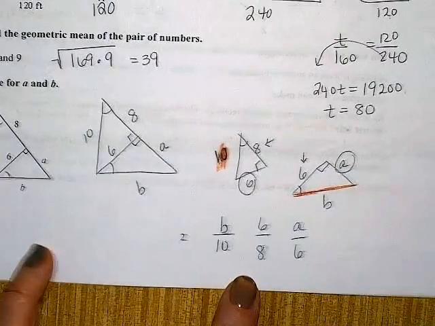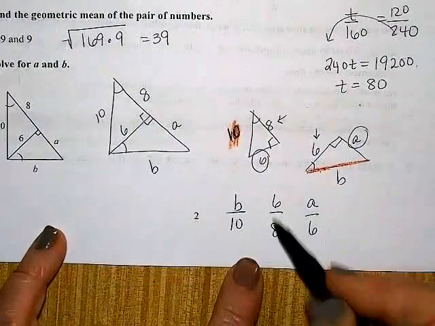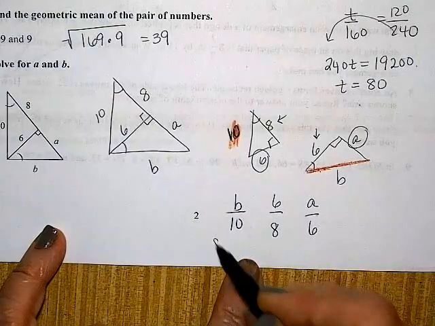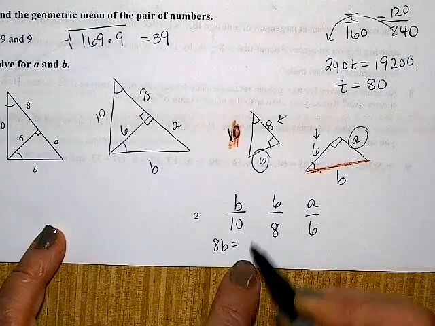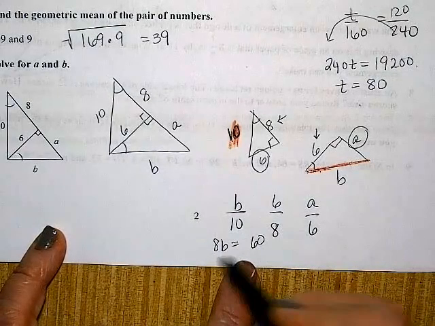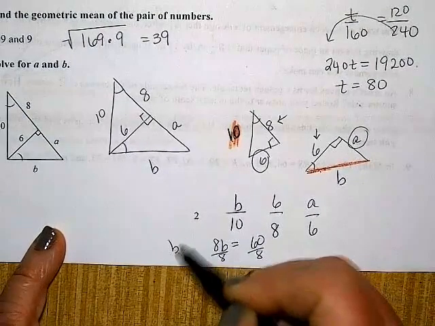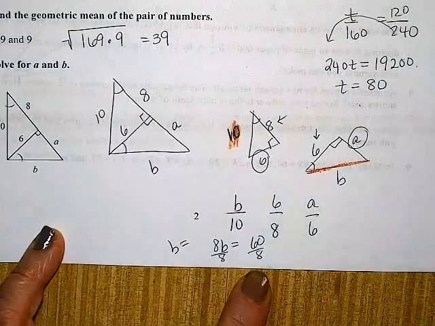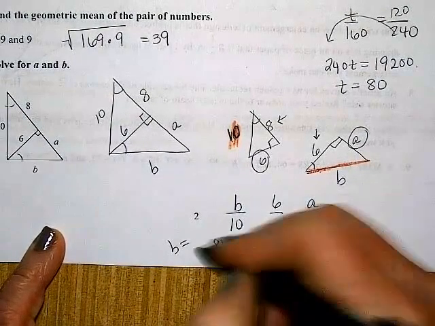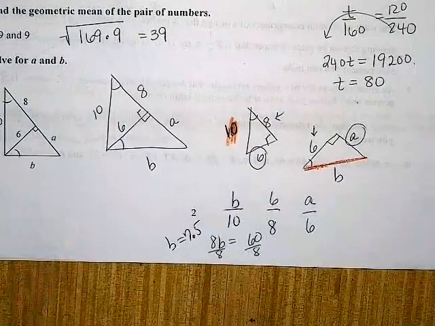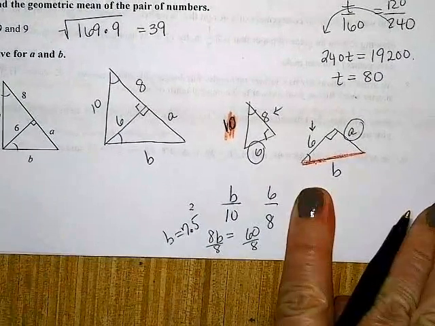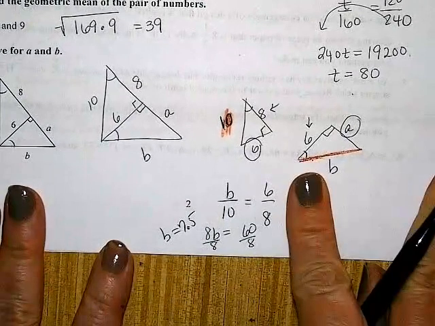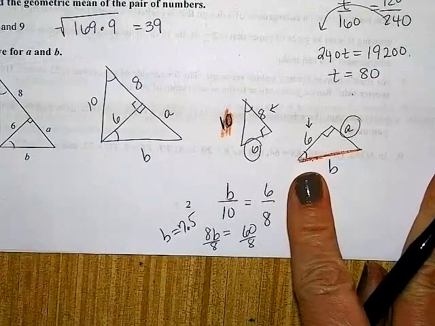So you need to solve two separate proportions. The first one here, 8B is equal to 60. Divide by 8. What do we get? 7.5. Okay, so I just solved that like I normally would. Do you have any questions about that part?